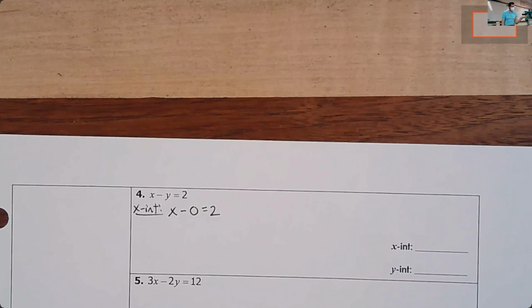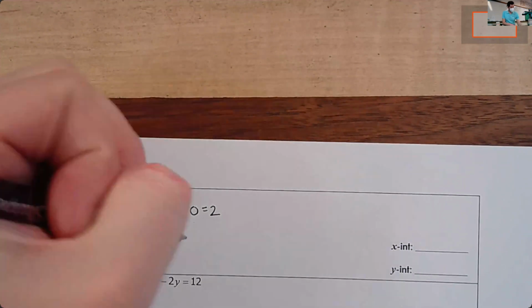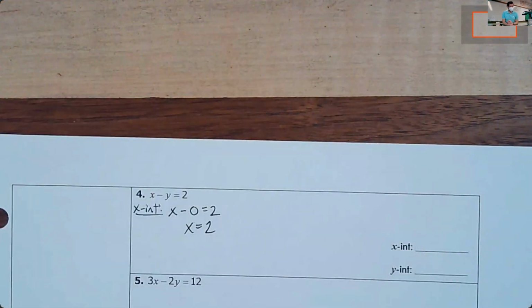So what do we get for the x-intercept? Two, yeah. X minus 0 is just x. So x equals 2. So the x-intercept is the point 2, 0.